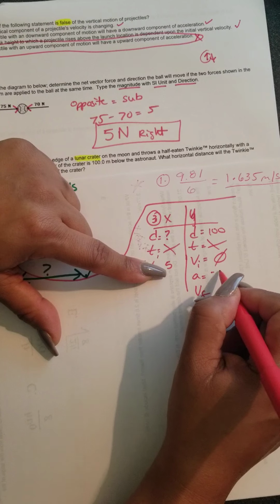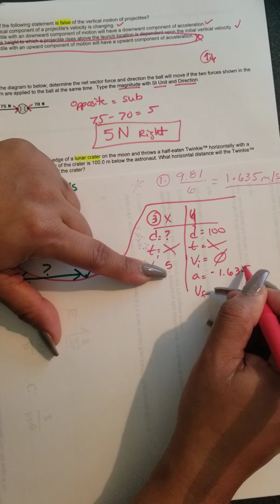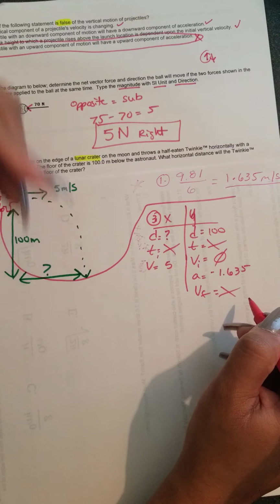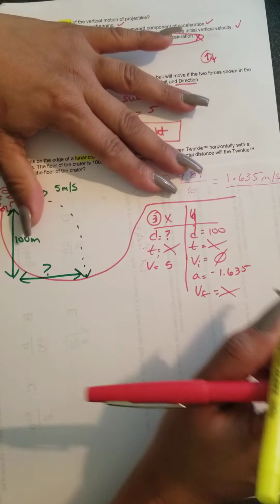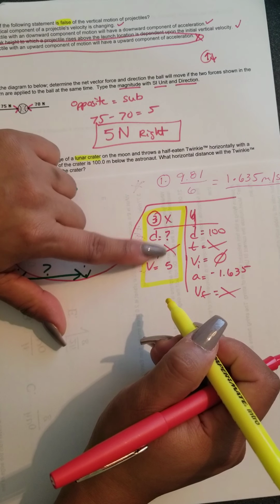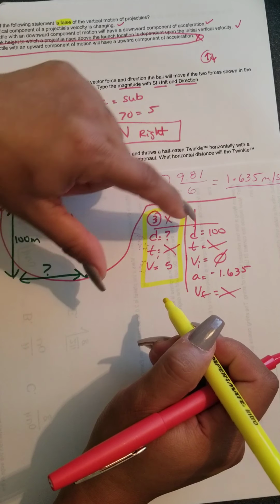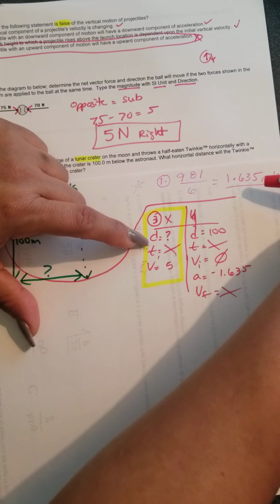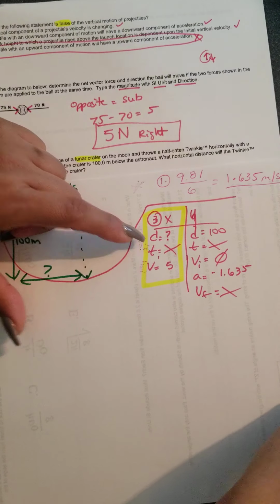It's actually negative 1.635. And the final velocity was not given. Now I'm going to use my highlighter. What side am I looking for? I'm looking for the X component. Could I solve for it? No, I cannot. Go to the y component, find the t, plug it in, and then I can solve for it. So it is a two-step problem.